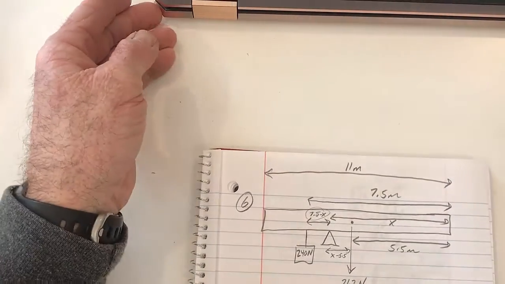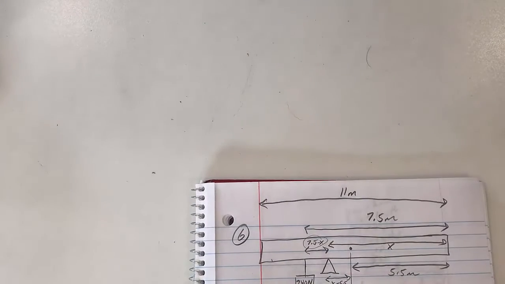Number 6, which, oh, is it going to recognize me again? Sorry. Something about the light behind me is making it difficult. I'm going to put in my pen. All right.